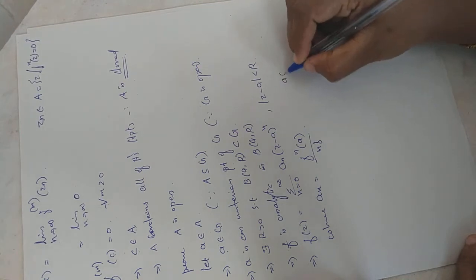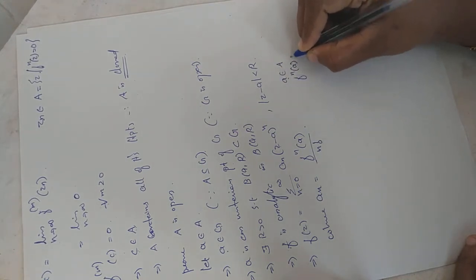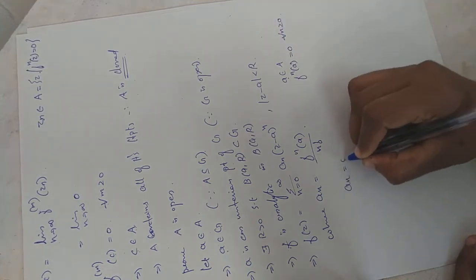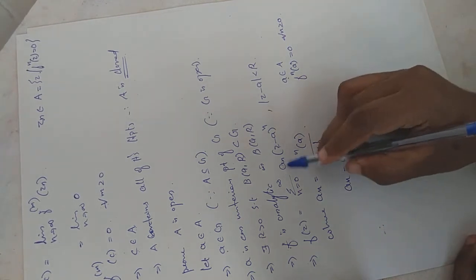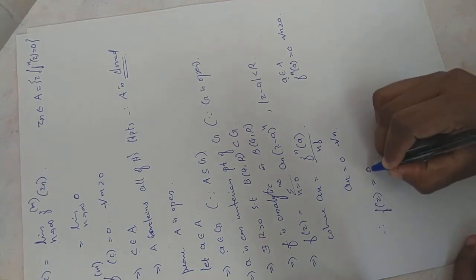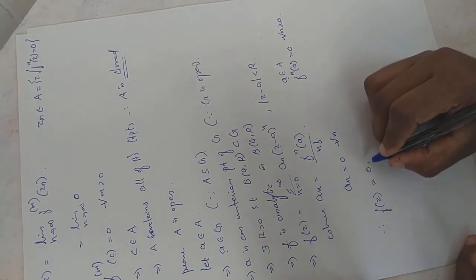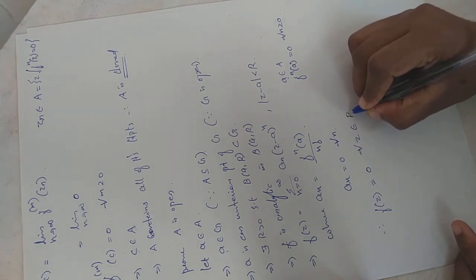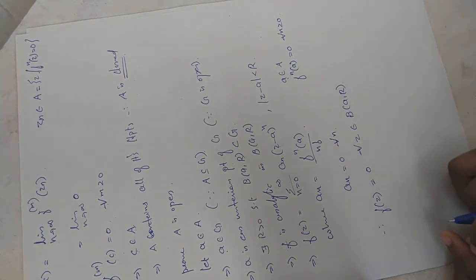But we have the element a in capital A. Therefore, this element has the property that the nth derivative of f at a equals 0 for every n greater than or equal to 0. Therefore, these a_n are equal to 0 for every n. When all a_n are 0, the coefficients are 0, then the power series becomes 0. Therefore, the power series representation of that function is equal to 0 for every z in the open ball with center a and radius r.